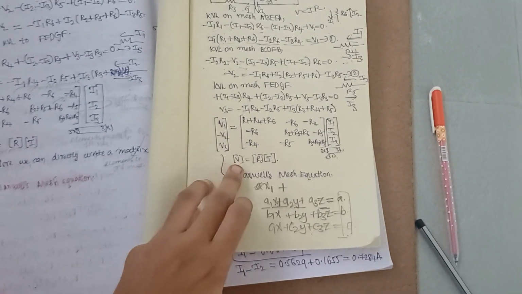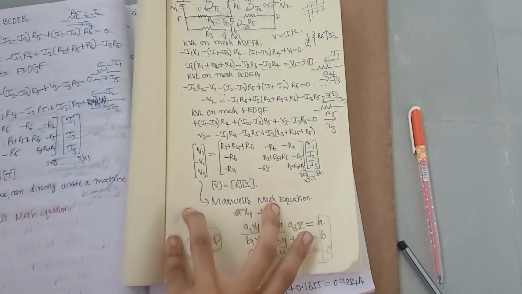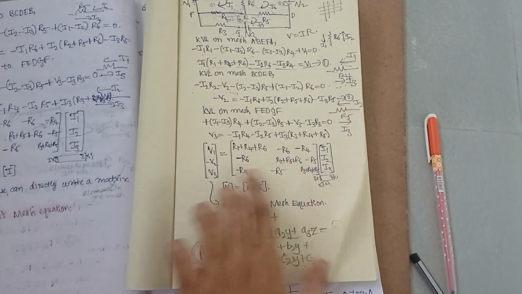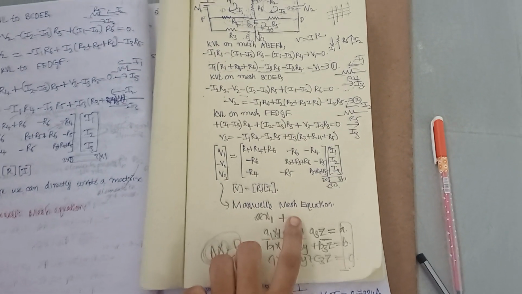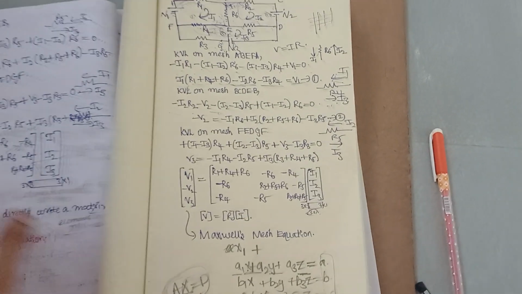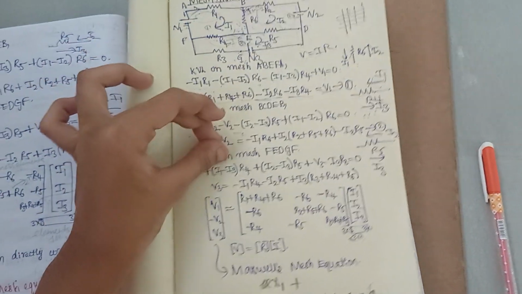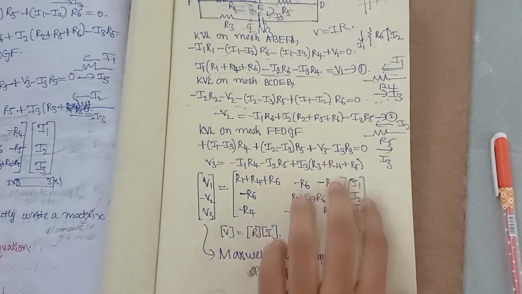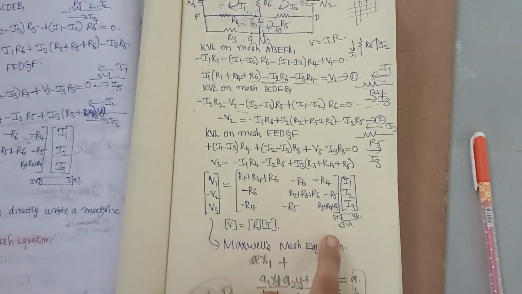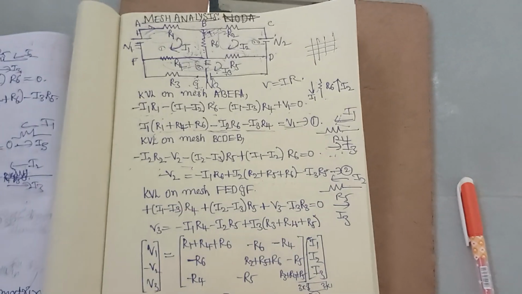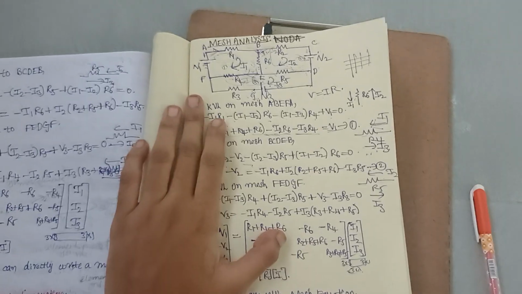Now it is in the form of V is equal to R into I. This is nothing but Maxwell's mesh equation. We call this the Maxwell mesh equation. Instead of writing these three KVL equations, we can directly write this Maxwell mesh equation, and I'll explain how to write this. See, it is very simple.